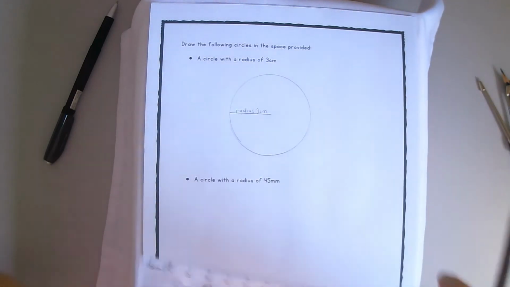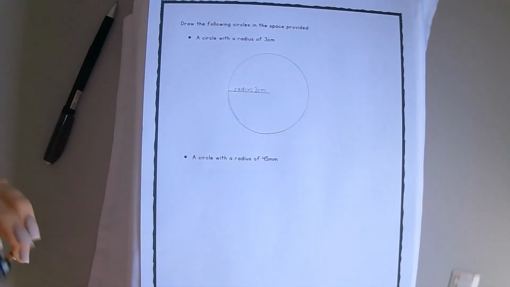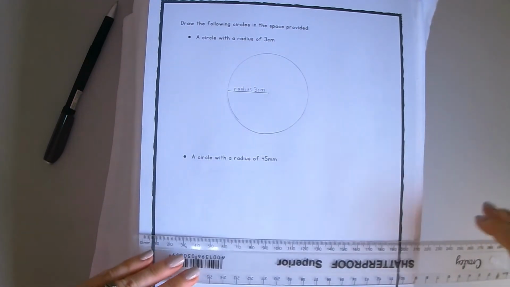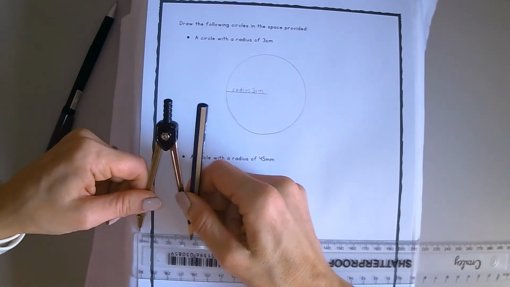Okay, and just remember that for later, because one of the activities just now is also going to be exactly the same. Now we're going to look at a circle with a radius of 45 millimeters. So I've just changed it over to the millimeter sign, and we are going to do the same.